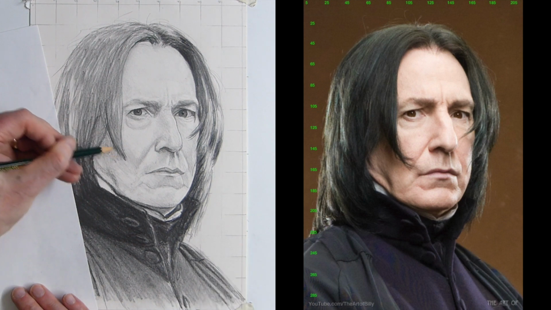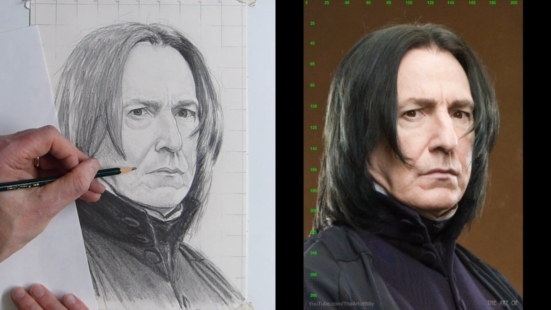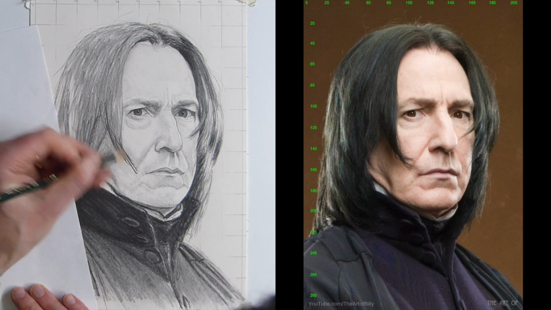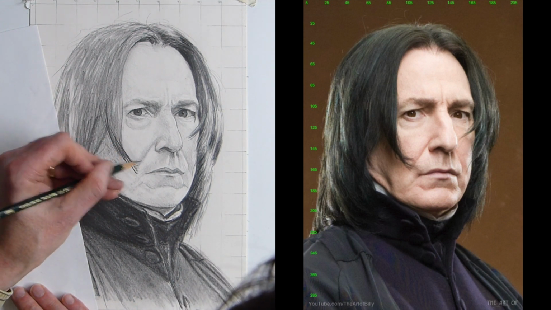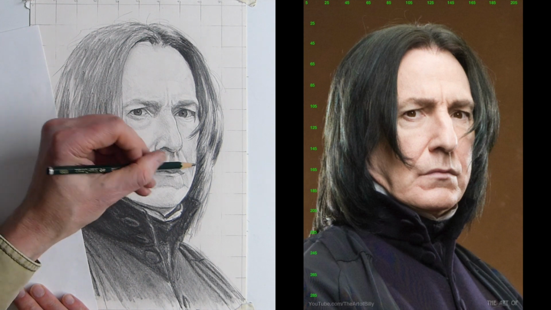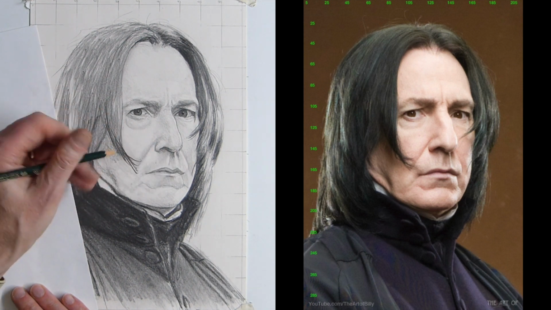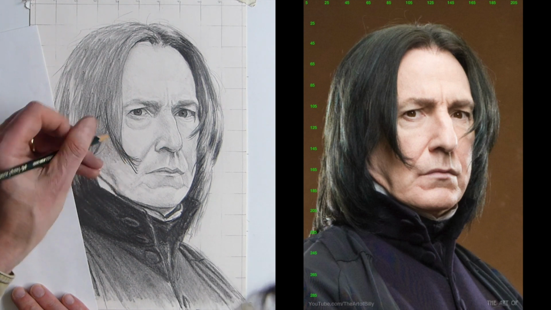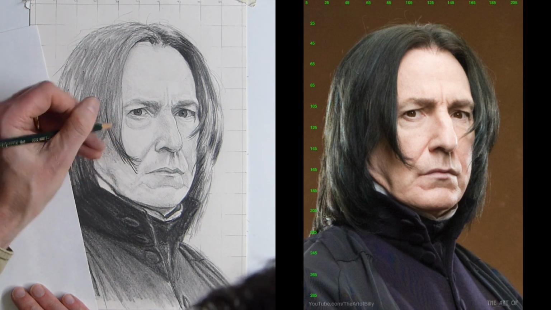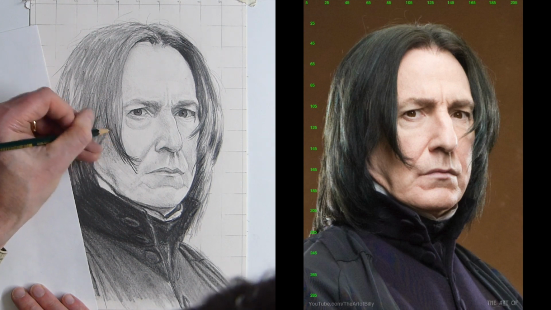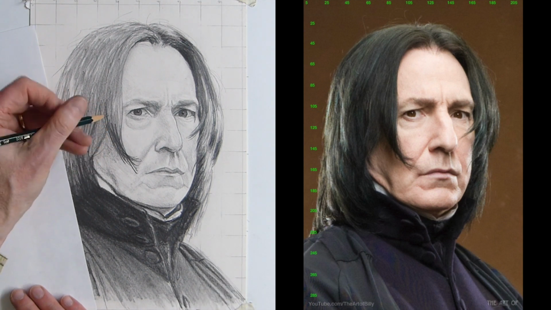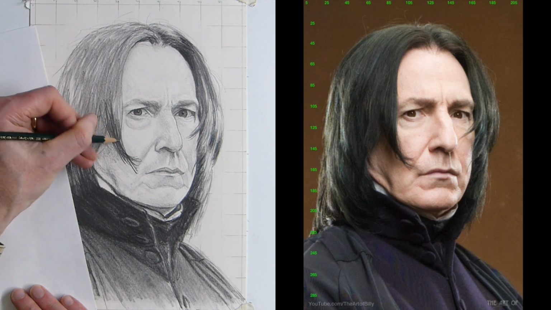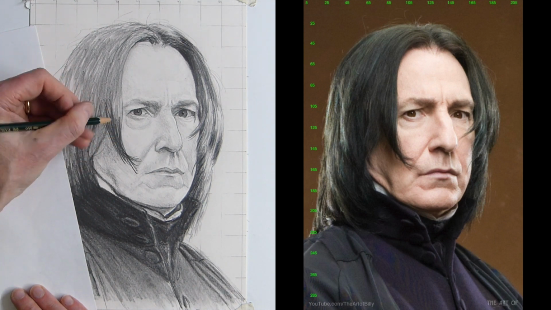And we've got this V of hair coming down. It's going to come right to this corner. And you've got that little bits of hair kicking up. And we've got this triangle of dark shade.